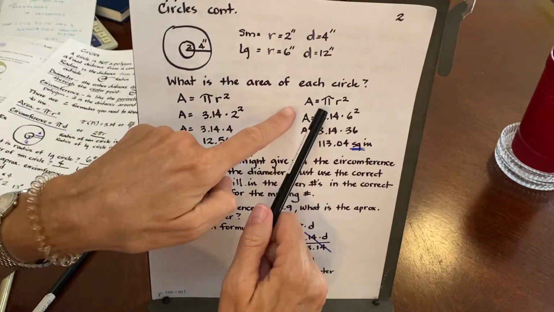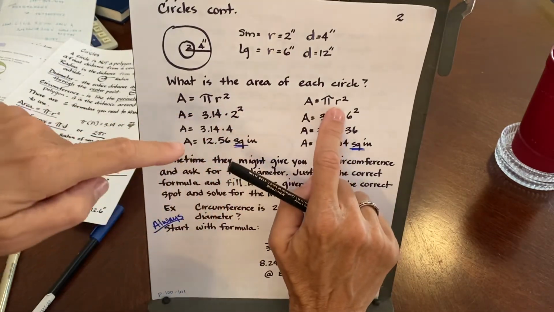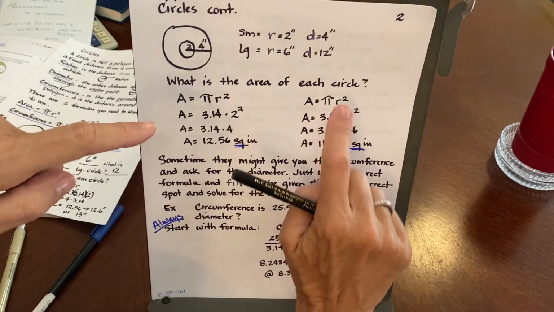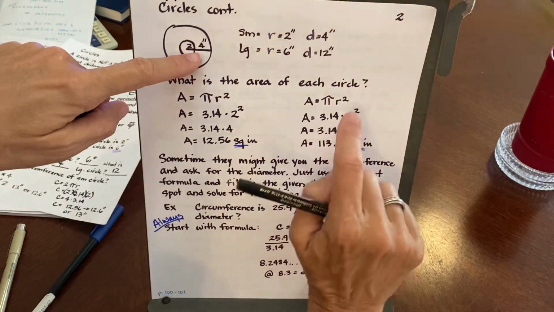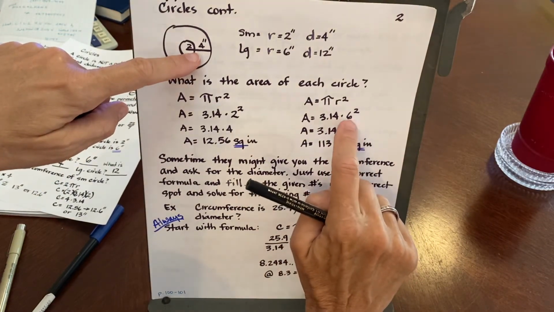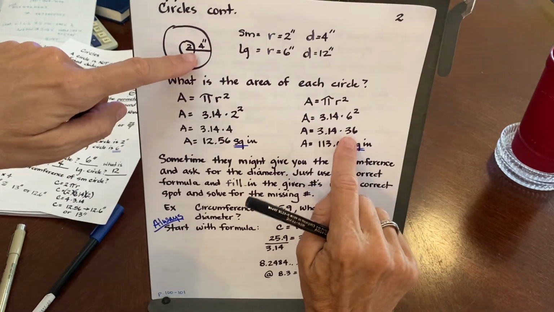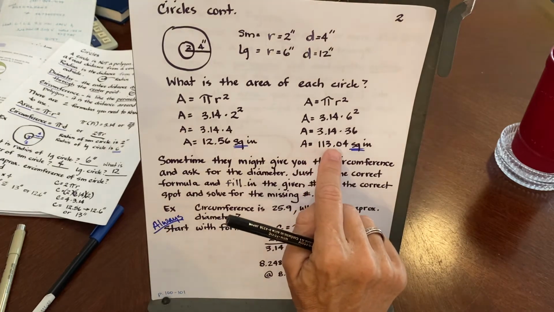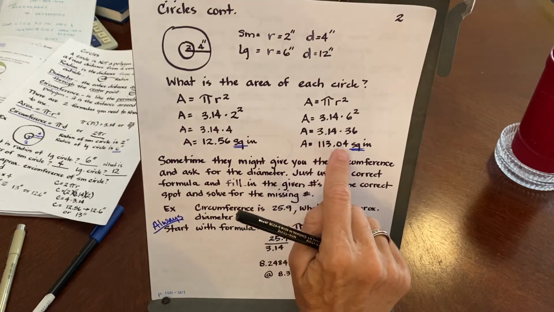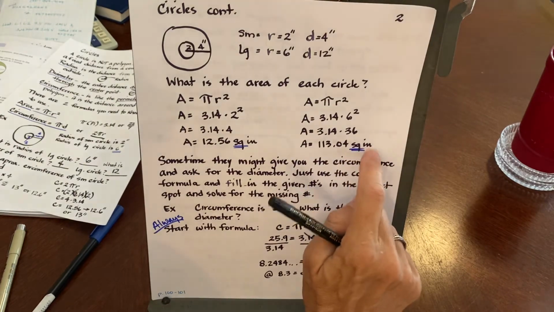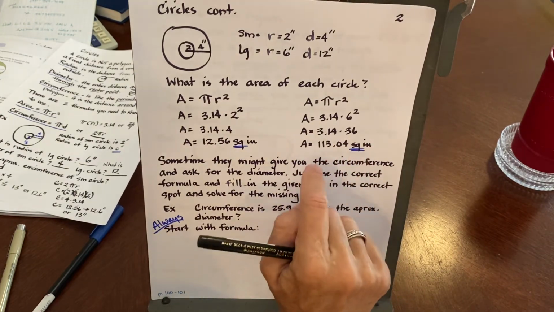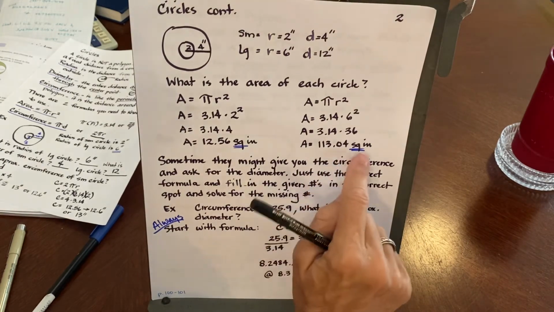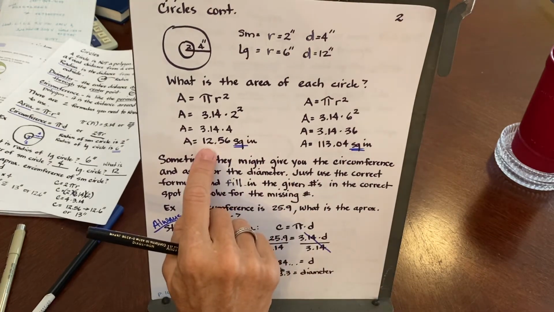All right, now I want to do the large circle. So I'm starting with my same area formula. I'm putting in the symbol pi, the number that it relates to. The radius was 6, so I need to do 6 squared, which is 36. And 36 times 3.14 gives me 113 and 400ths square inches. At this point, they might ask me for the nearest whole number, which would be 113 square inches. Over here, it would be 13 square inches.